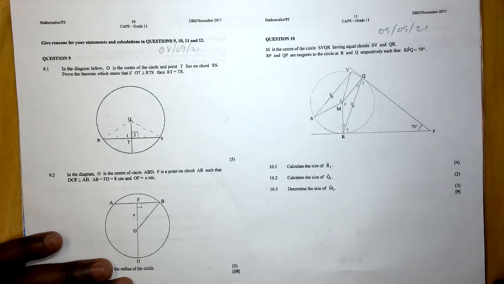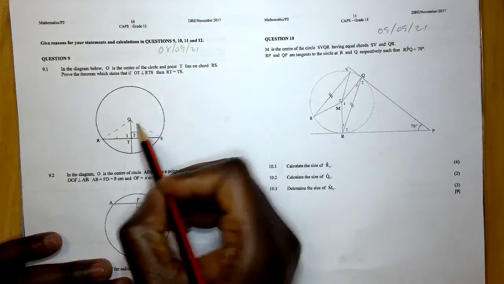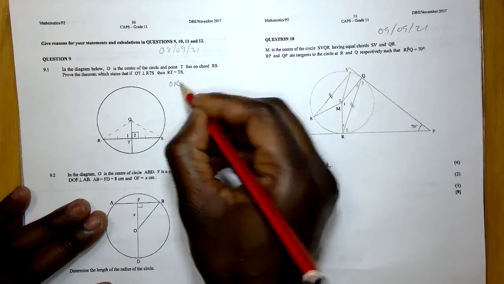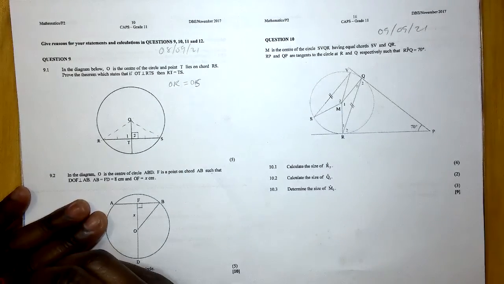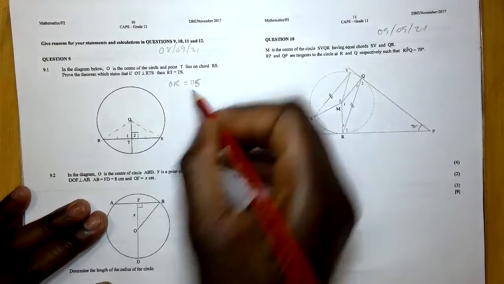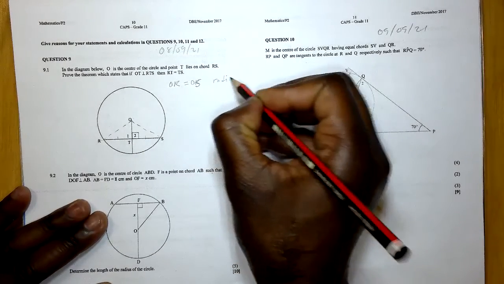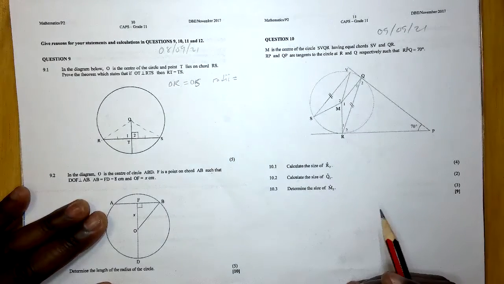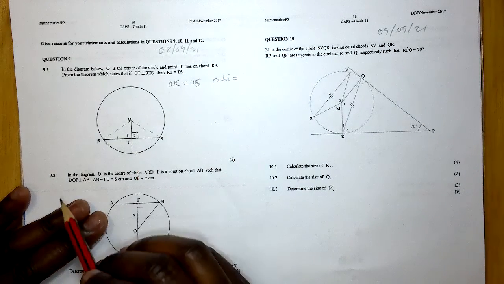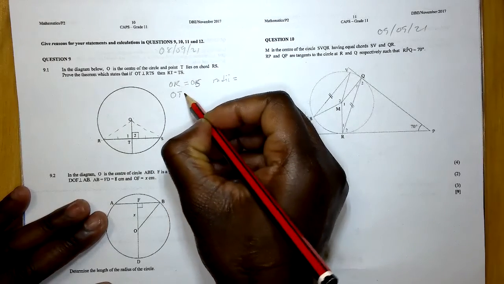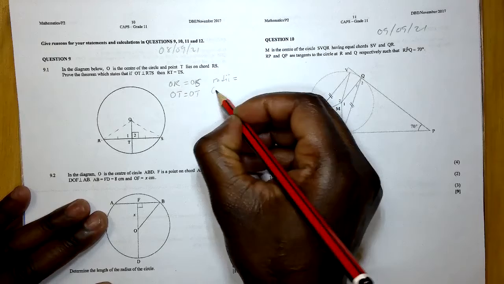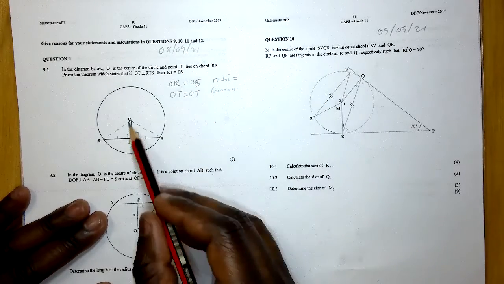You see that you've got 90 degrees already, so you must prove the right angle, hypotenuse, and side. Now, what we have here is that we're going to say OR is equal to OS. Why are we saying this? Because they are both radius, and from the center they are equal. Then the other side is OT is equal to OT. This is common for them, OT.